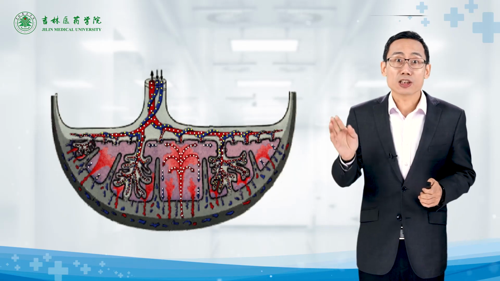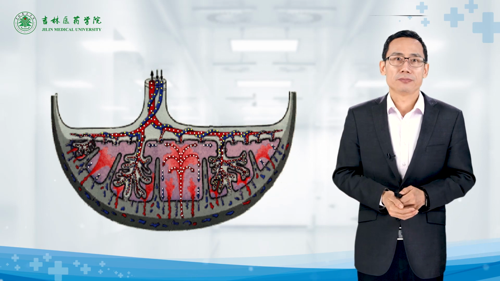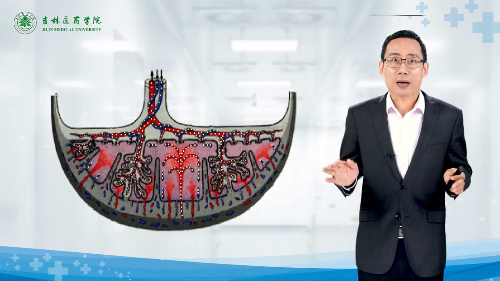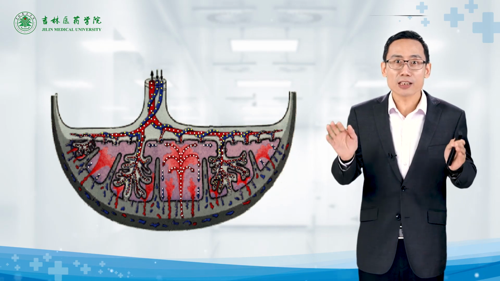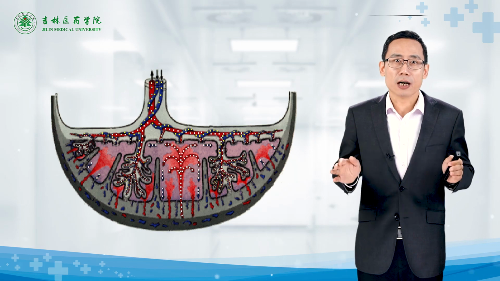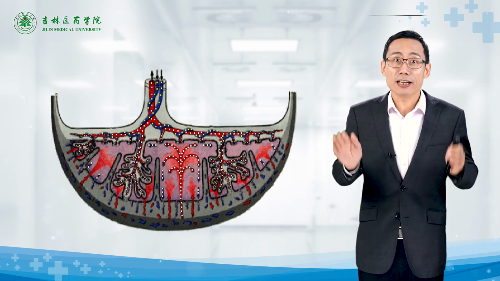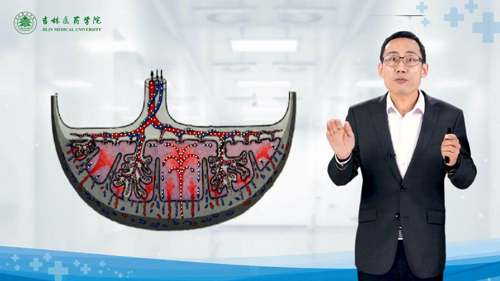There are two blood circulation systems in the placenta, maternal and fetal. The maternal arterial blood flows into the villus space from the uterine spiral artery. After material exchange with the fetal blood in the villus, it flows back to the mother through the uterine vein.